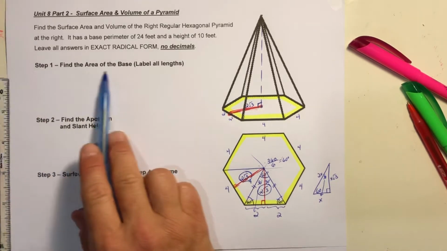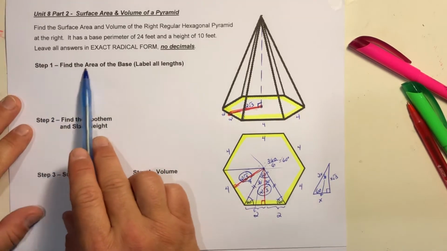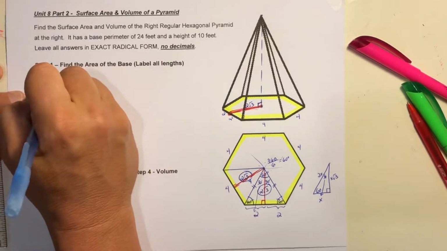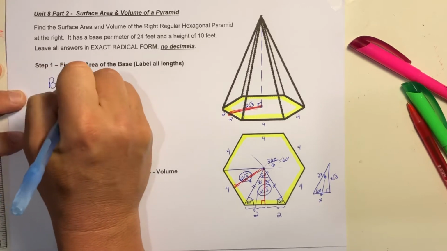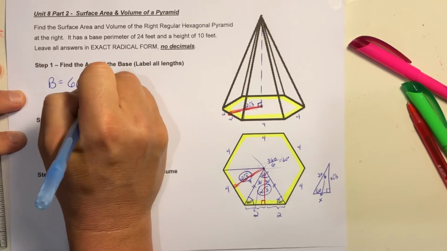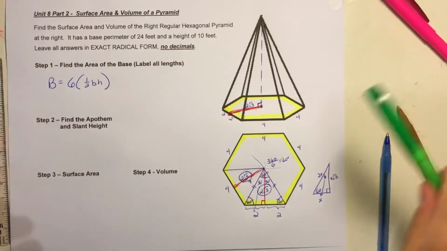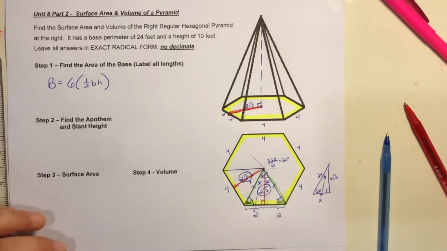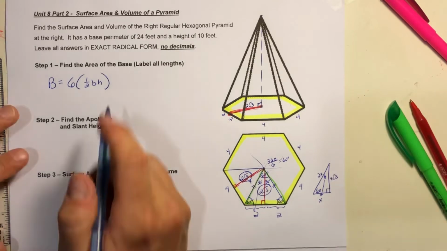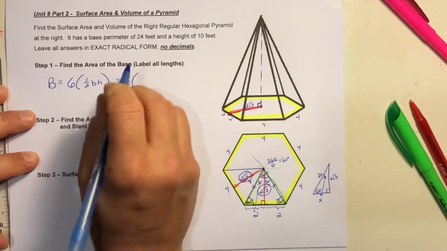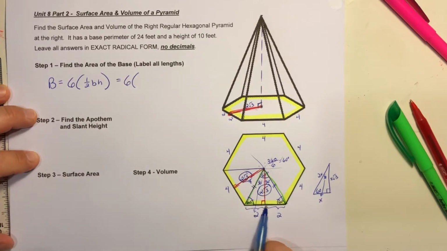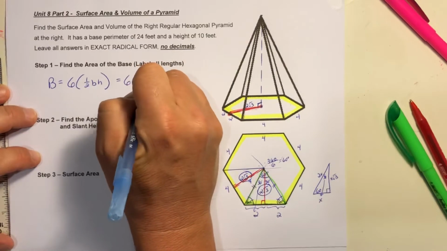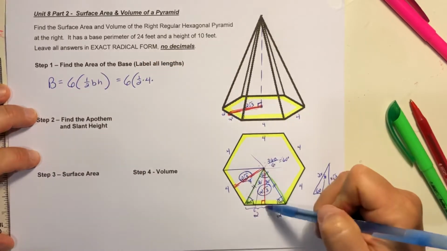So here's what I want to do. Let's follow a couple simple steps. Step 1, find the area of the base. Here's the shape of the base. Hopefully we remember that it's going to be 6 times the area of this triangle right here. So I'm going to take my values and substitute them in. The base of the triangle is 4. I don't want to use half of it. I want to use the full base. So it's going to be 1/2 times 4 times the height of the triangle.